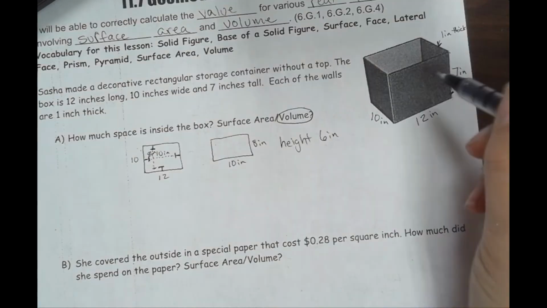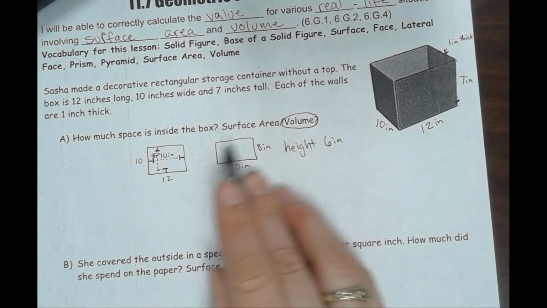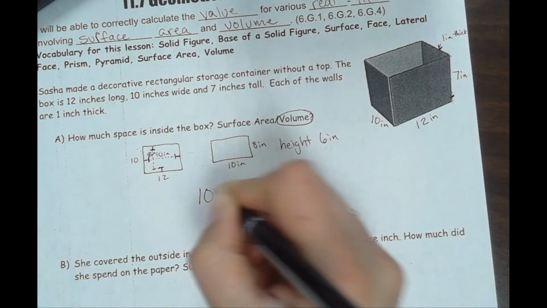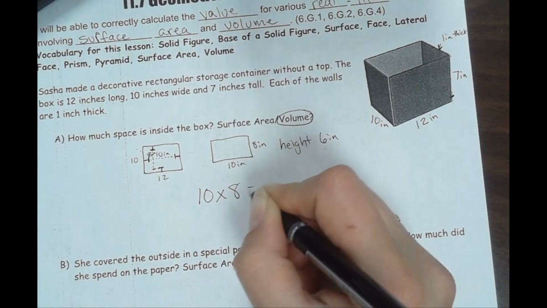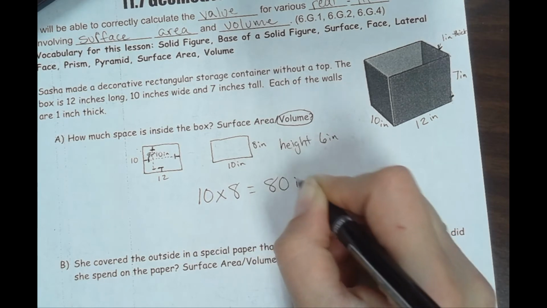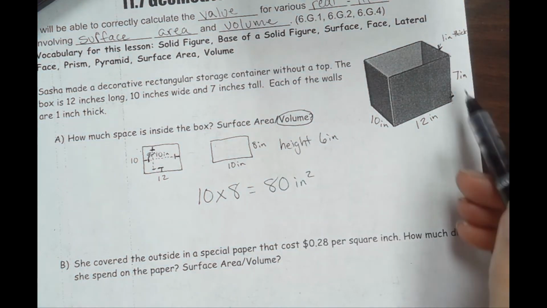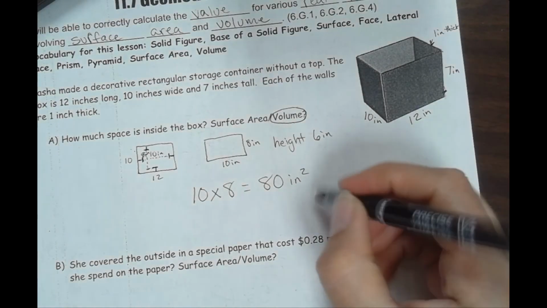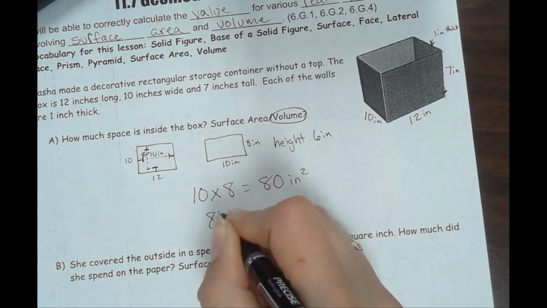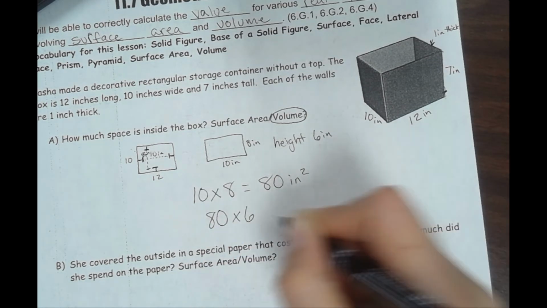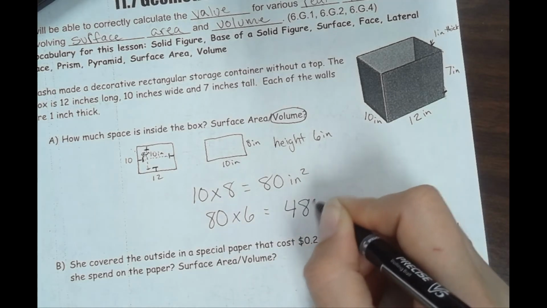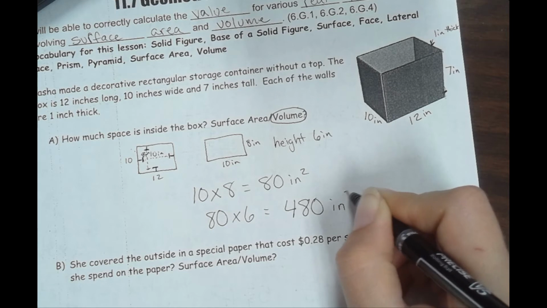So if I want to find the space inside, the rectangle inside the box is 8 by 10. So let's find that area. The area of the base shape would be 10 times 8, so that would be 80 inches squared on the bottom. But then from the bottom of the box on the inside, which is 1 inch shorter, to the top, that would be 6 inches tall. So 80 times the 6 inch height is going to give us a total of 480 inches cubed.